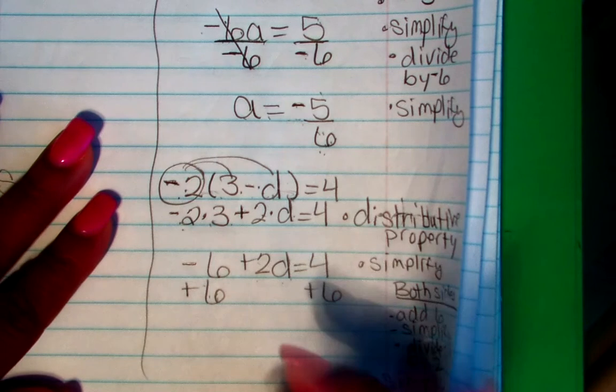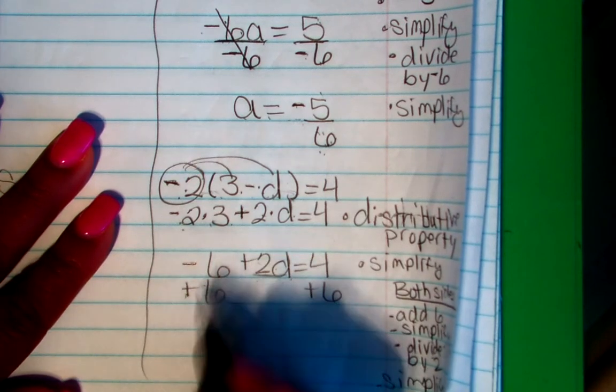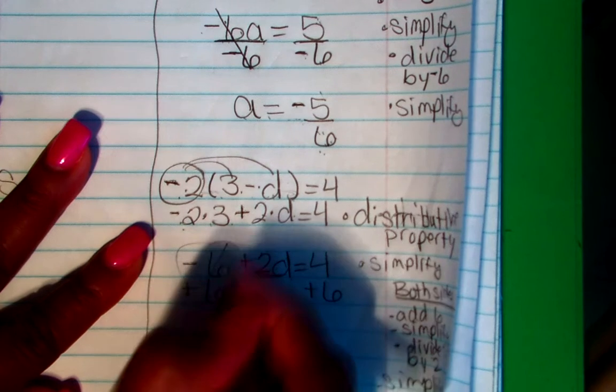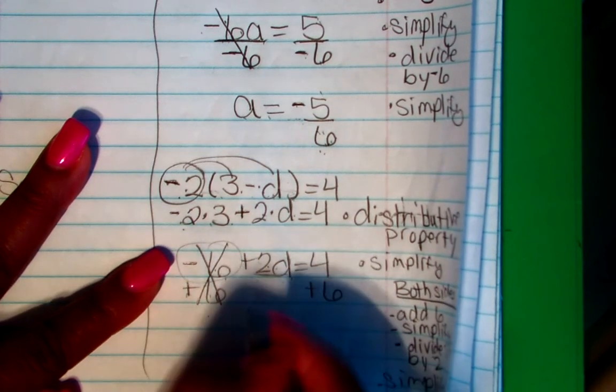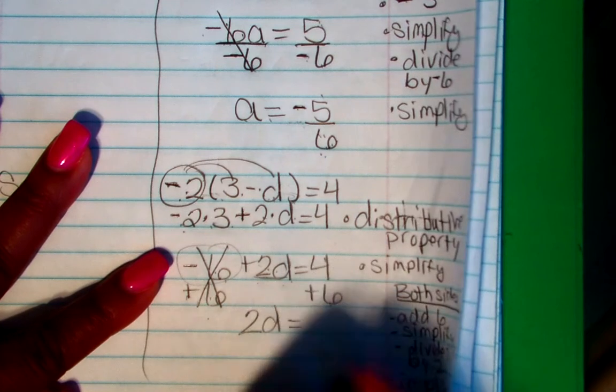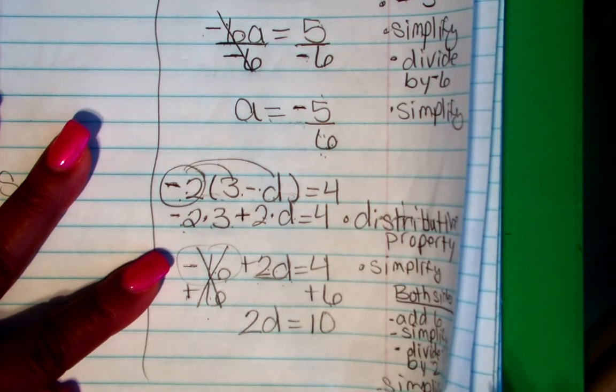Remember, it's got to be like terms, so I'm not going to add the 6 with the 2d because I'm trying to get rid of the negative 6. So negative 6 plus 6, its inverse, is 0. Bring down my positive 2d because I'm simplifying now. 4 plus 6 is 10, okay?